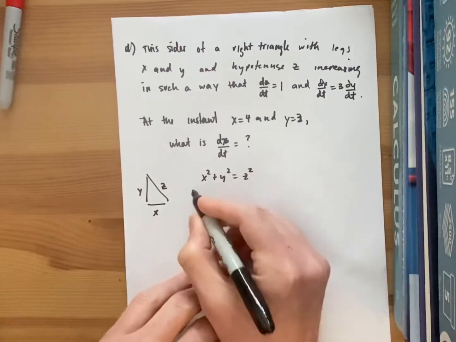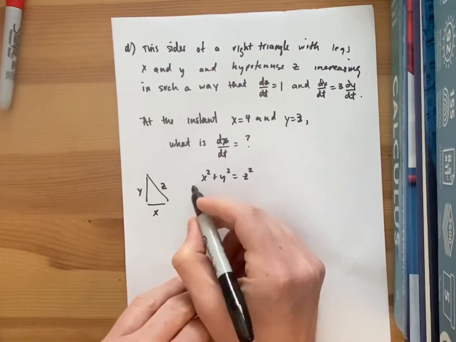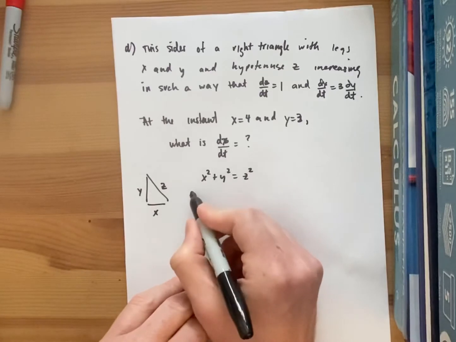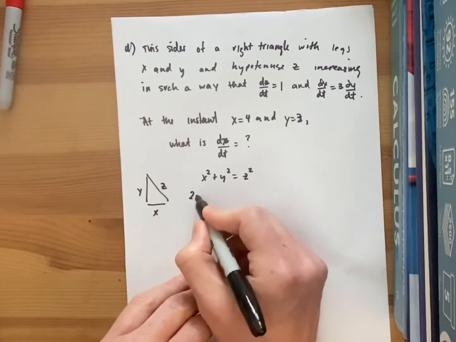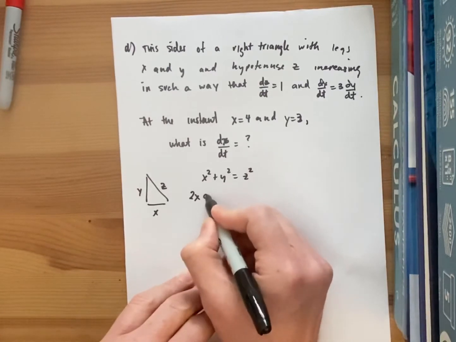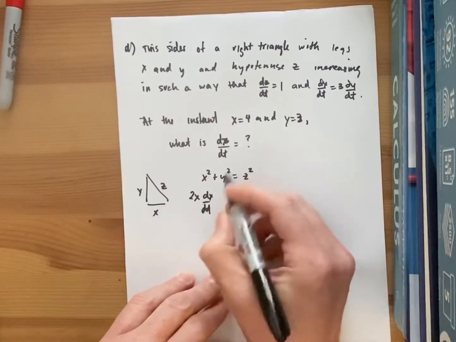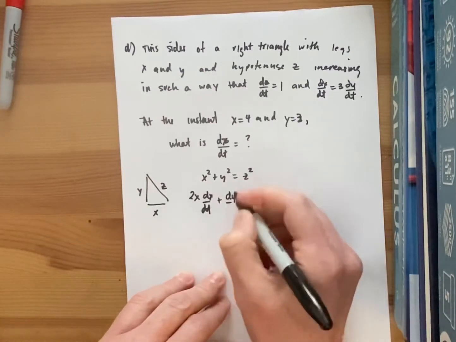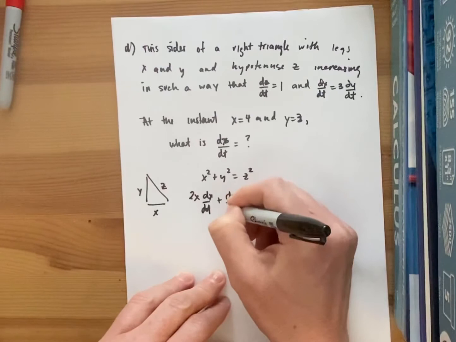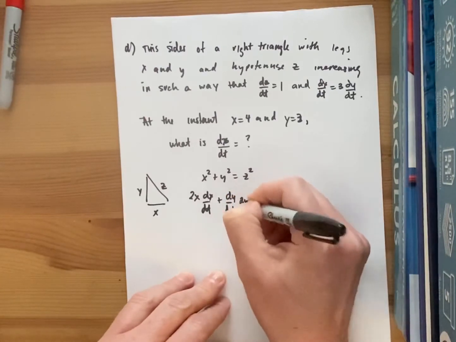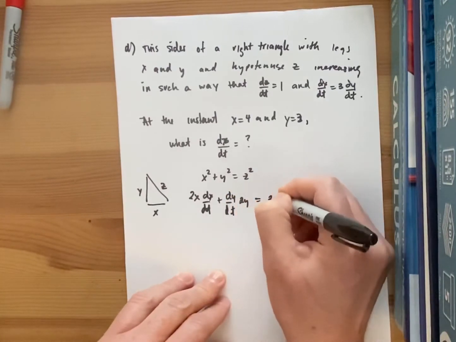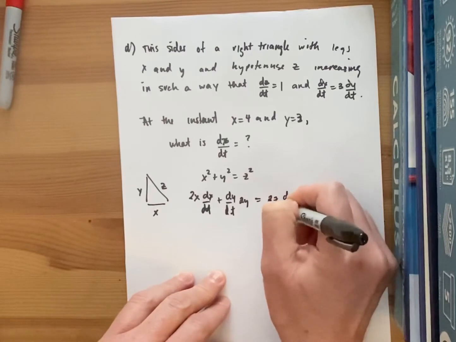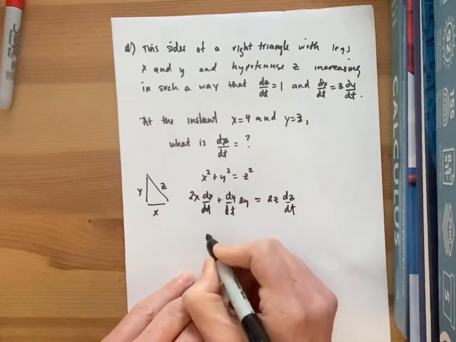Nothing is constant, right? If you take the derivative with respect to time, 2x dx dt plus 2y dy dt equals 2z dz dt, right? You can see all the 2's will cancel, right?